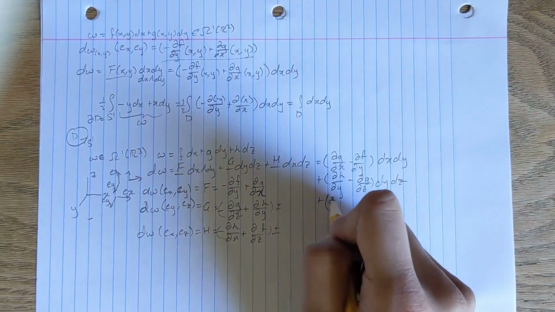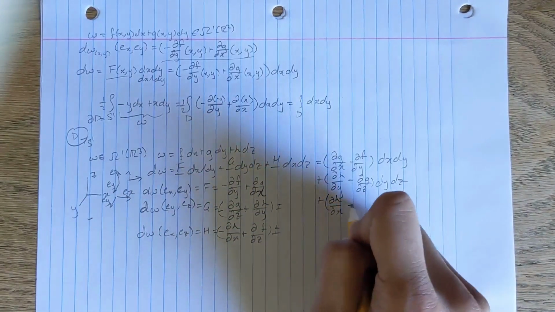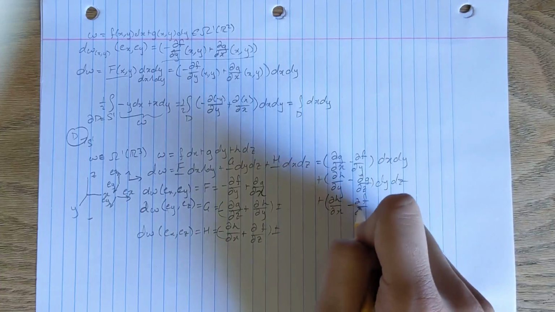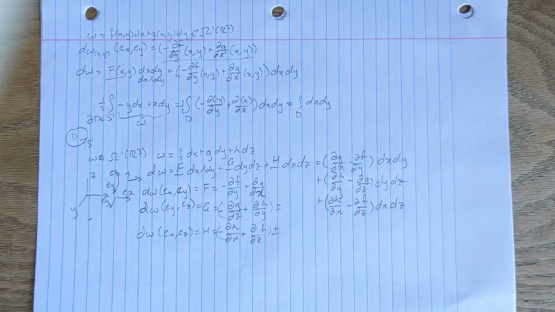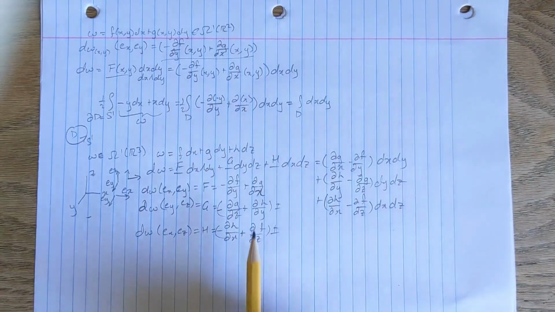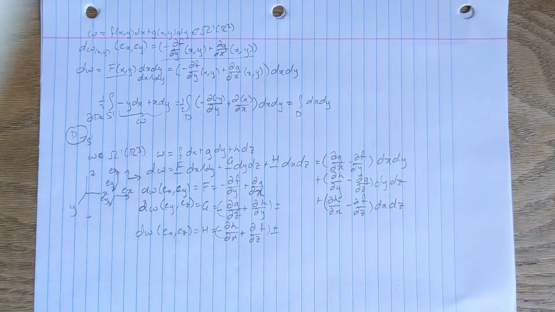This should be partial h by partial x minus partial f by partial z dx dz. Okay, so I guess I got this one correct, but this one not correct.